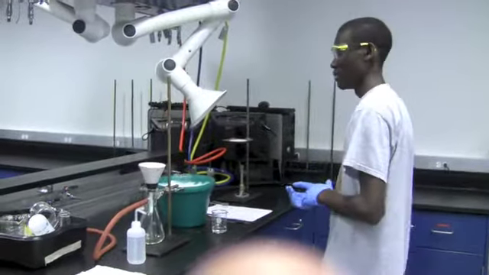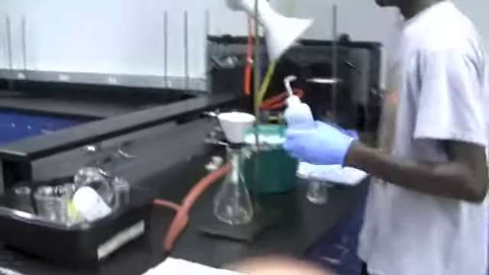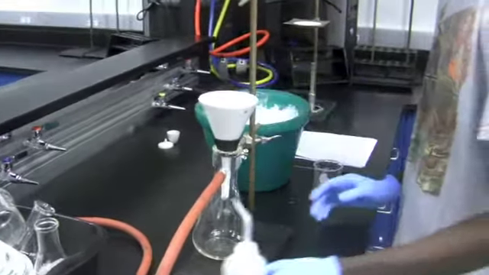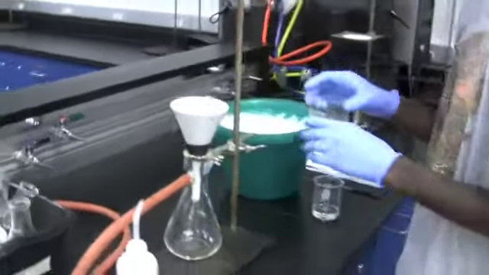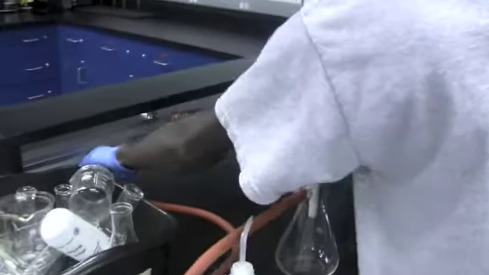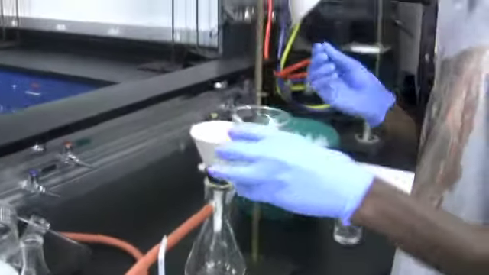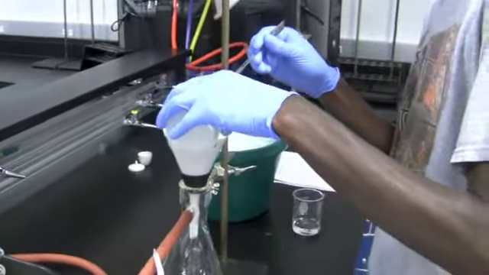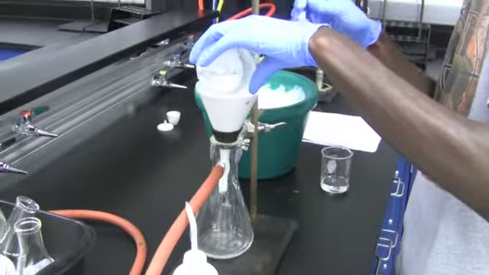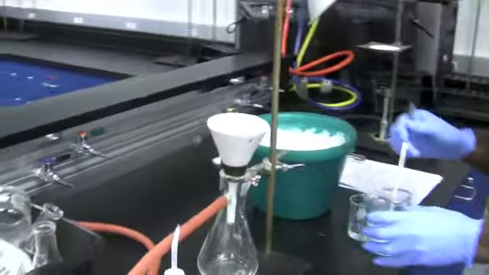Now the next step in the experiment is filtration. Before we filter, once again, take your distilled water and be sure to wet the filter paper. After doing so, we're now going to take our crystals which are formed and begin to filter it. If needed, use a glass rod to get all the crystals out. Now we're just going to wait for it to filter.